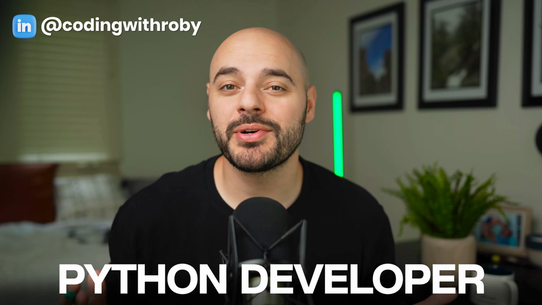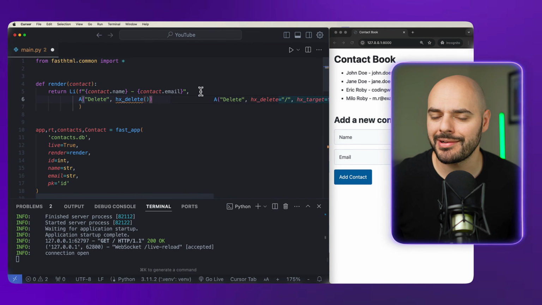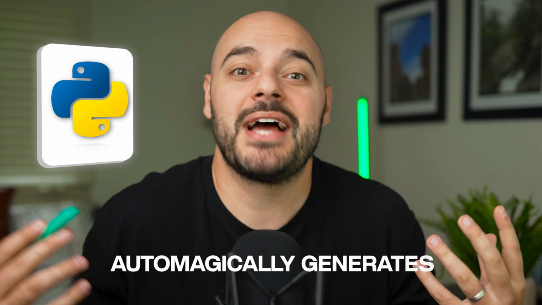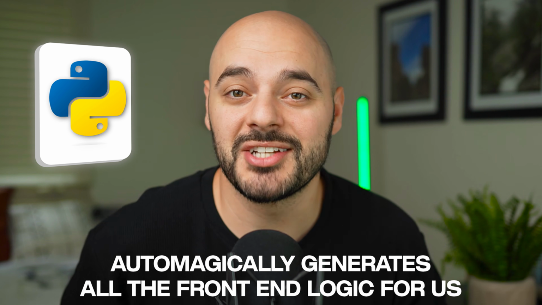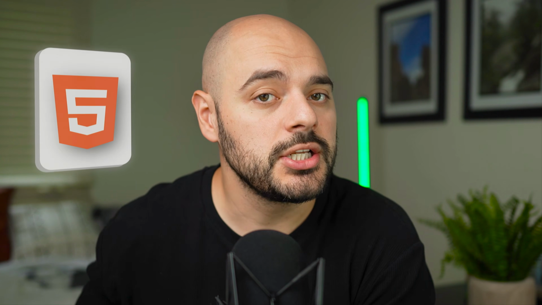As a Python developer, you've probably found yourself needing to generate web pages at some point in your life. Instead of learning everything that front-end developers need to know, wouldn't it be nice if we could just write Python code that automagically generates all the front-end logic for us? Well, that's exactly what FastHTML is designed to do. It is designed to generate HTML and CSS so we can focus on writing Python.